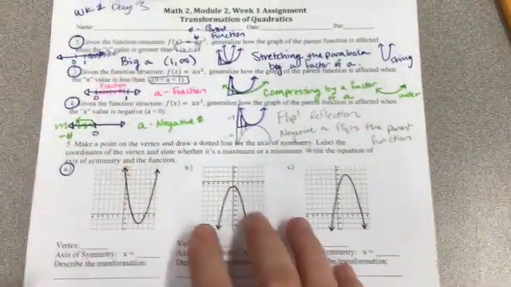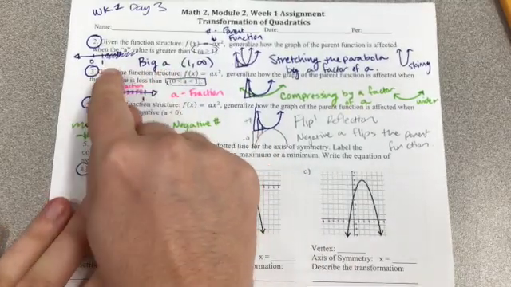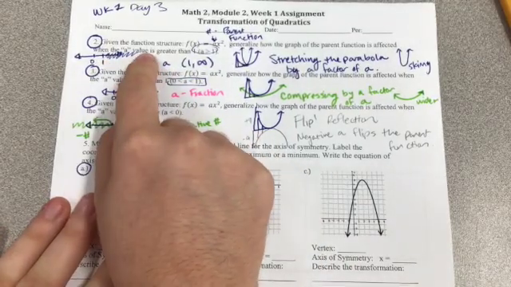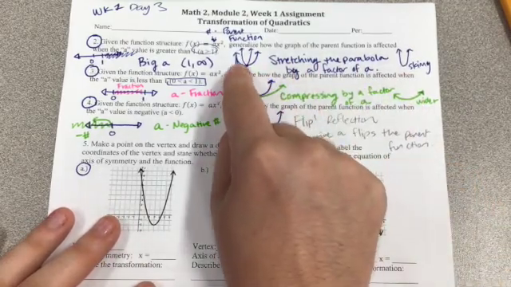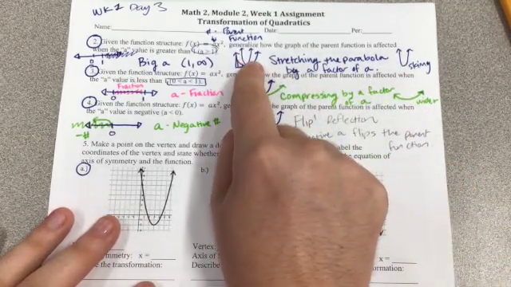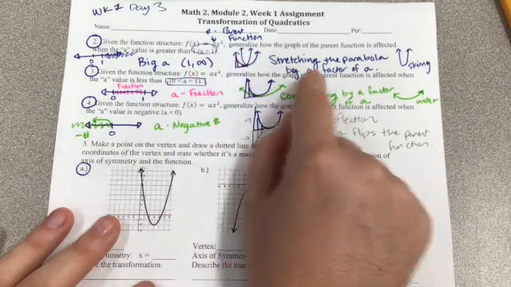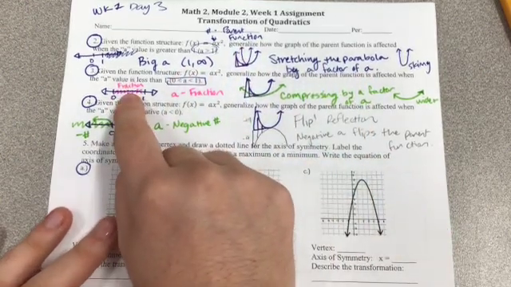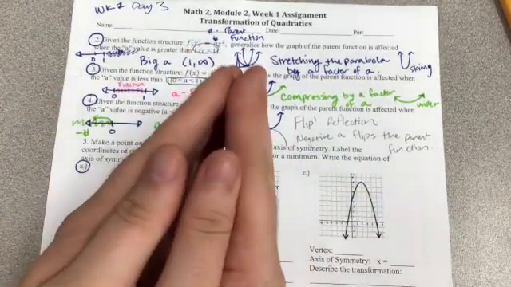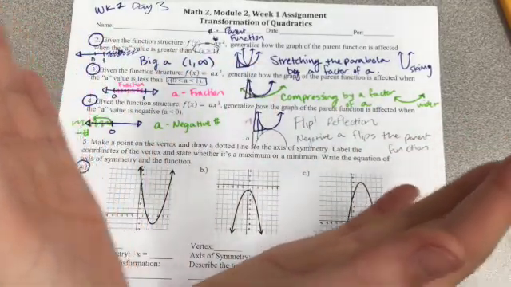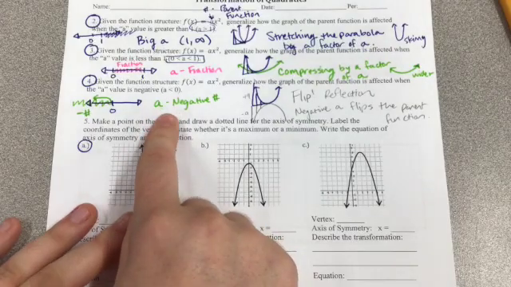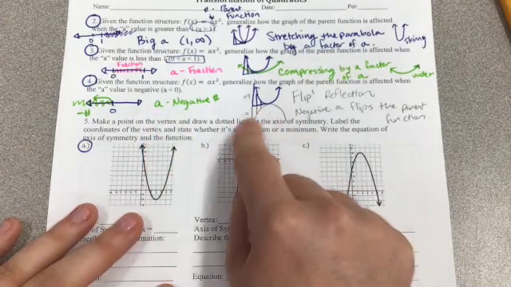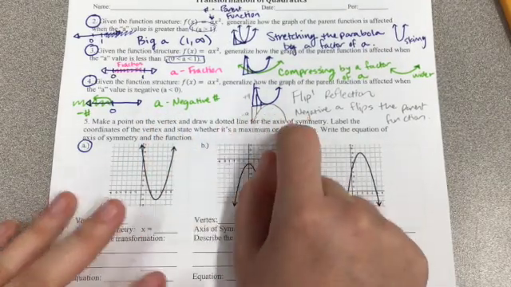So quick review. If the a value is bigger than 1, it's going to make our parabola skinnier. It's going to increase those heights. Instead of over 1, up 1, it's going to go over 1, up whatever your factor of a is. If it's a fraction, it's going to take our parabola and make it wider or more flat, thus compressing the parabola. If we have a negative number, then that's going to flip our entire function upside down. All right, let's see it in action.